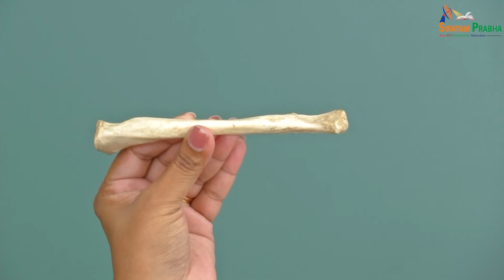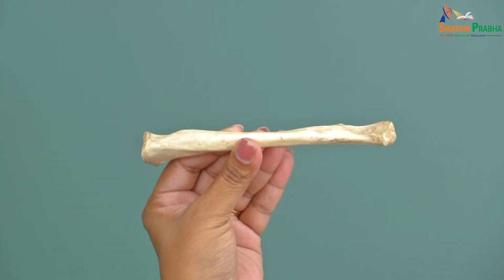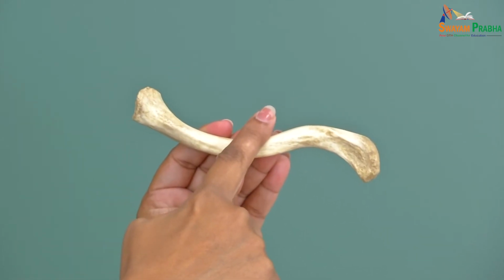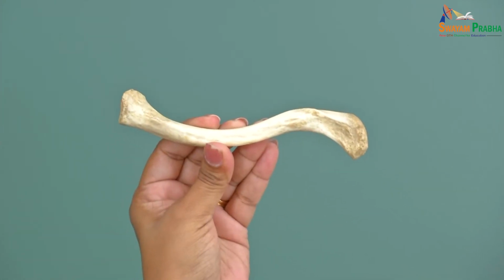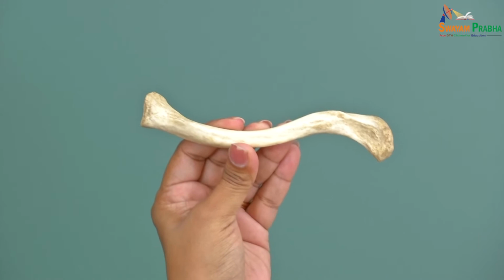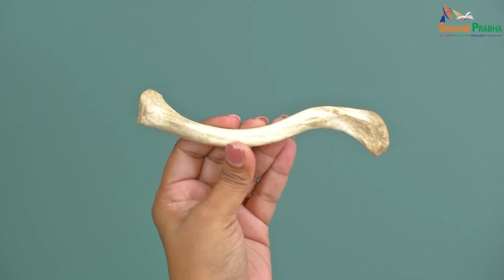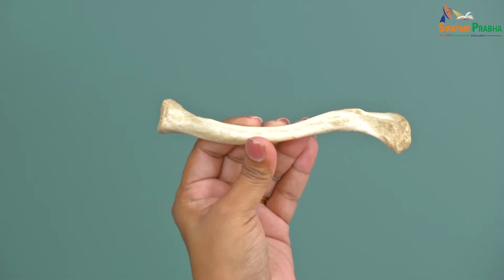A modified long bone. This is the clavicle, also called the collar bone. It's a modified long bone. It has a shaft and 2 ends, but it has no medullary cavity, and that is why it's called a modified long bone. It is also the only long bone in the body that is horizontally placed.